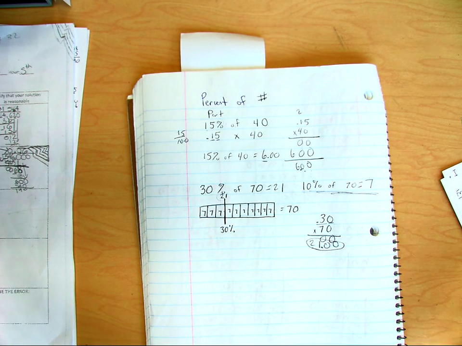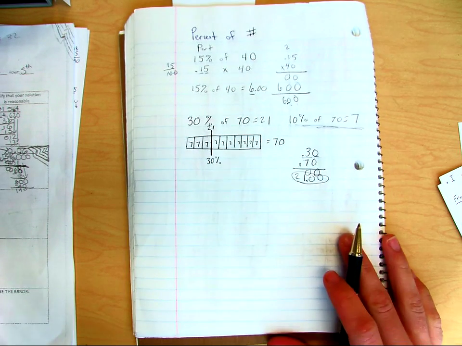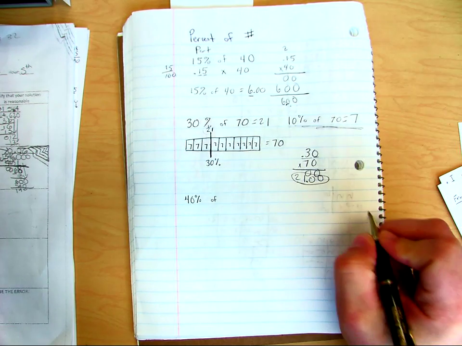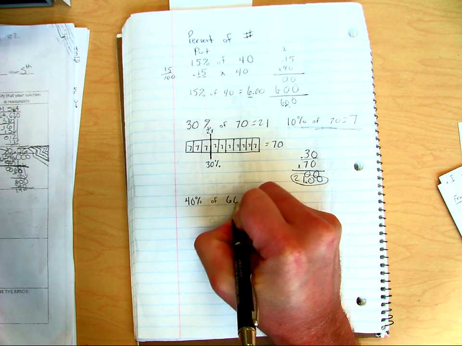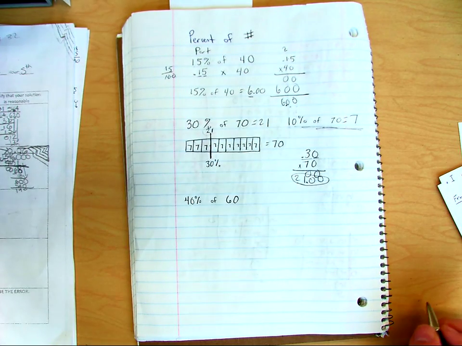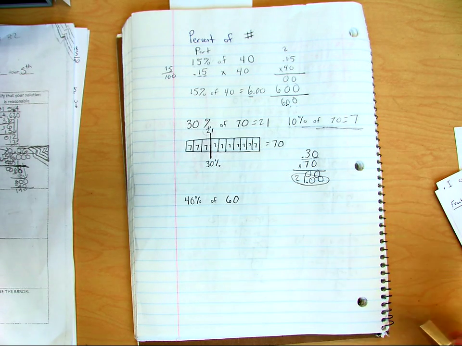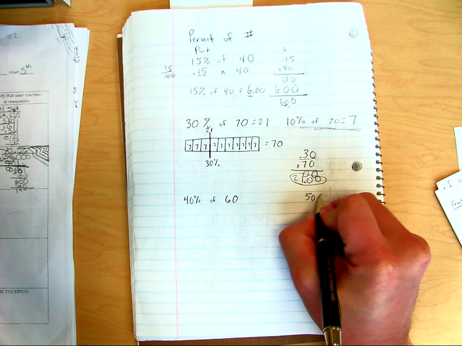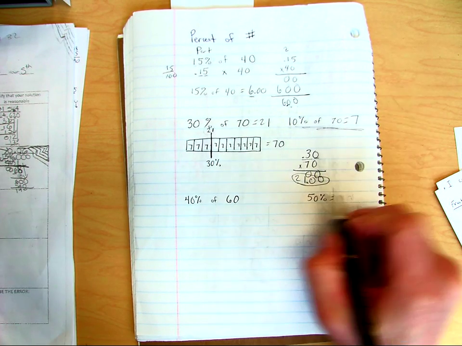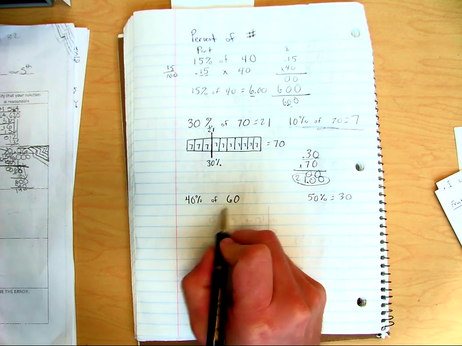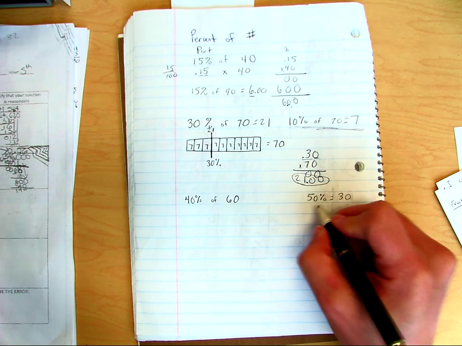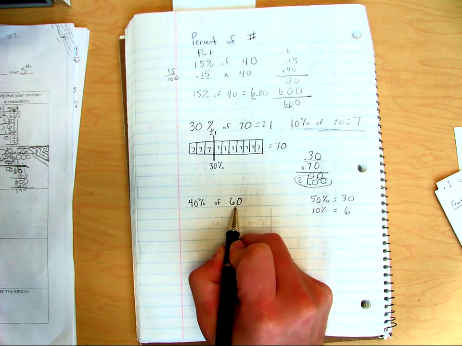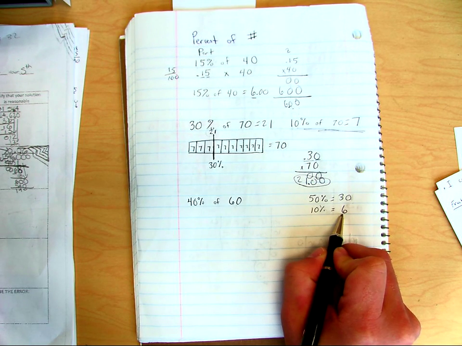Let's do a couple more. Let's say I had 40% of 60. Alright, and then as we get more comfortable, we want to start asking ourselves questions like, what do I know about this? Well, I know 50% is equal to 30. 50% of 60, half of 60 is 30. I know 10% is going to be 6. 10% of 60 is 6. So these are things I know.